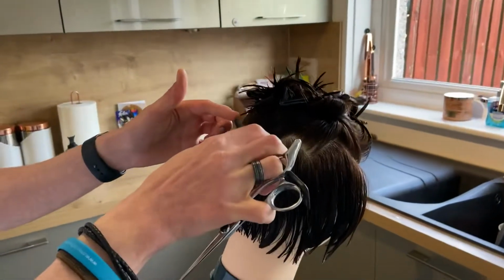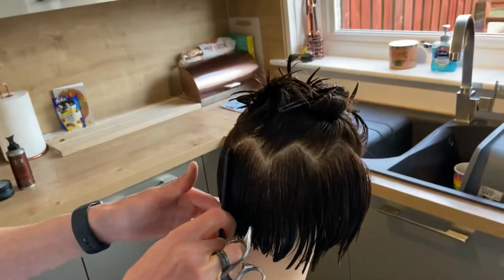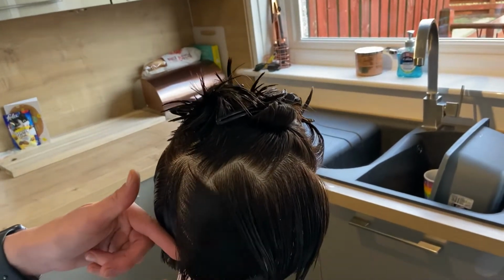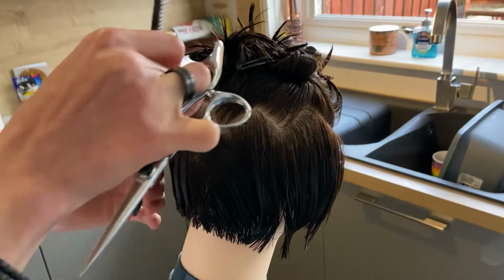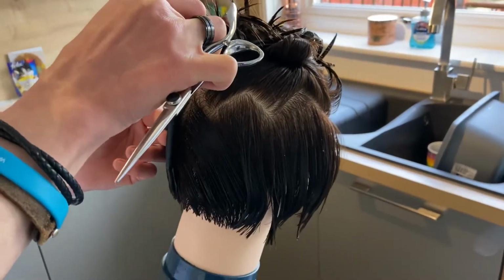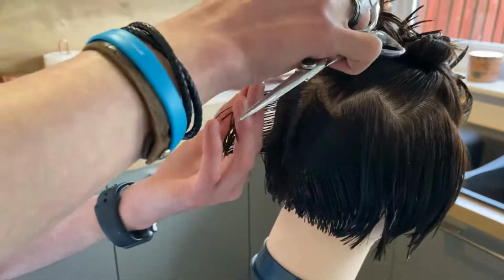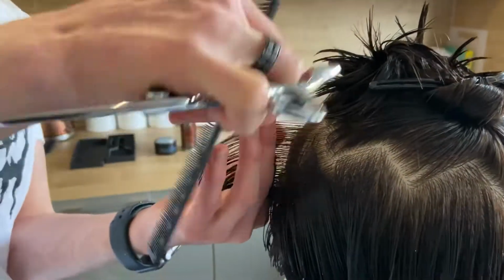So you'll see it's no different from what we've already been doing. It's just a different section. It looks a lot more technical than what it is. Now it's the same principle, so I'm basically going to go reasonably short here, because this is going to be an undercut for you guys to see. It's just a different way of doing things.